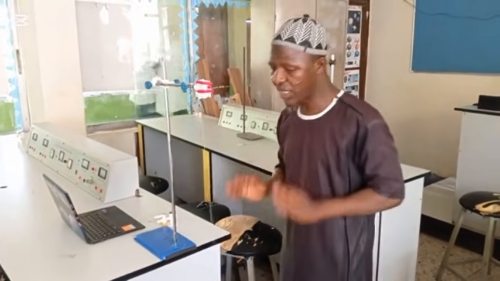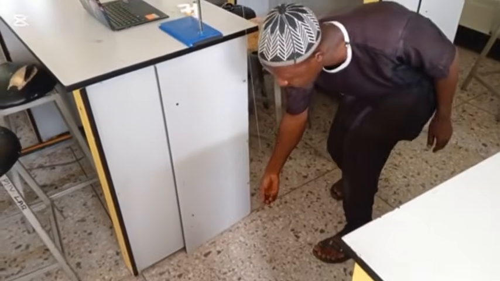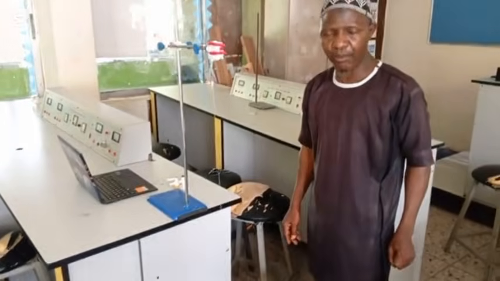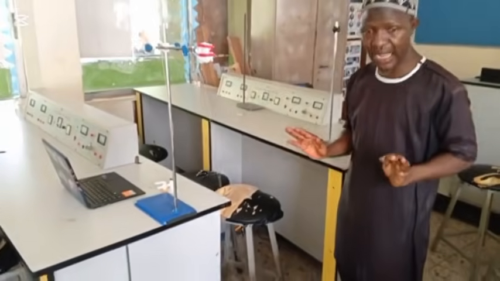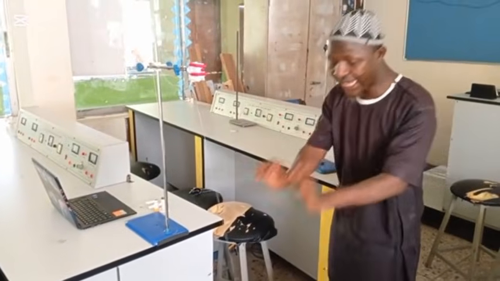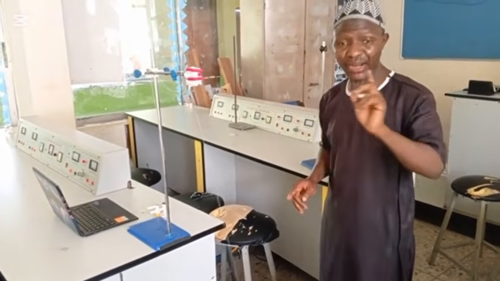And the common mistake they make under simple harmonic motion is that they believe as if immediately they release this one, they have to count the number of oscillations. It's not like that. I can just displace it like this. I may not start timing immediately. I will start at my convenient time. But another thing is this.